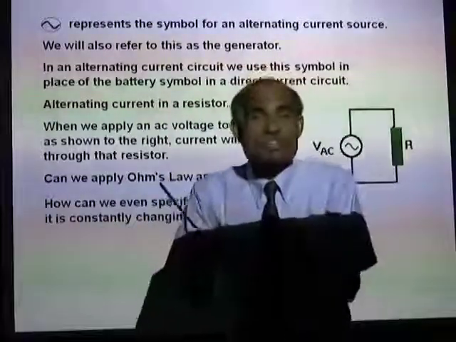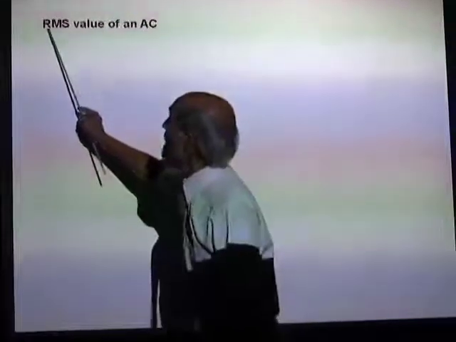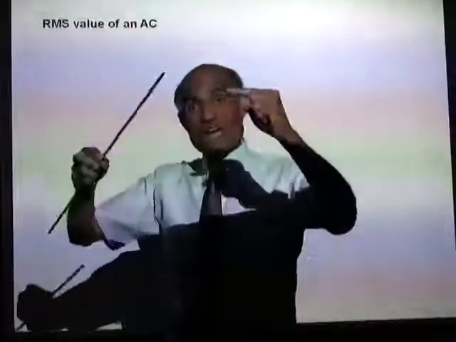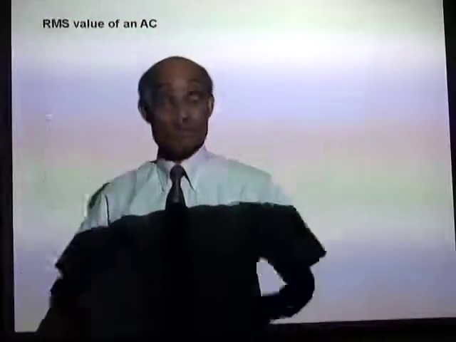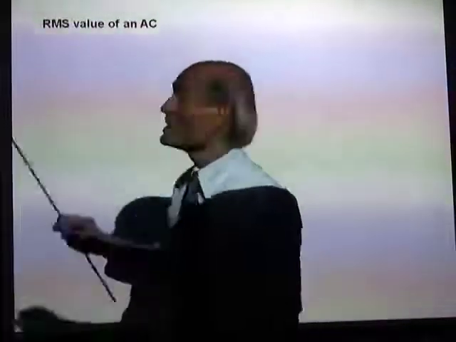An AC voltage never remains steady. So, let's first of all talk about the RMS value of an AC. The RMS value is something that is familiar to you, root mean square. A quantity that is continuously changing and reversing in direction, if you take the average value over a period of time, it will be 0. And therefore, to deal with it, we talk about the root mean square.